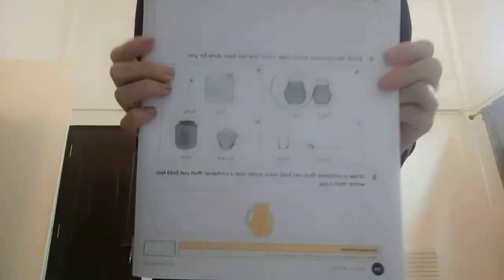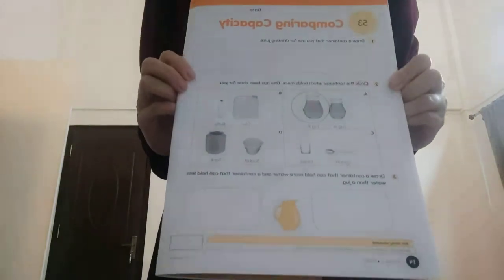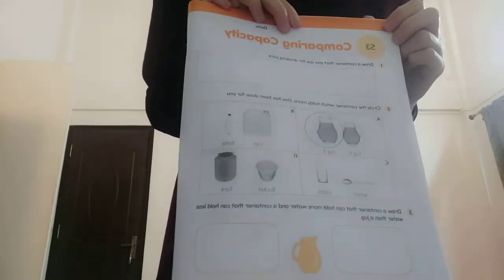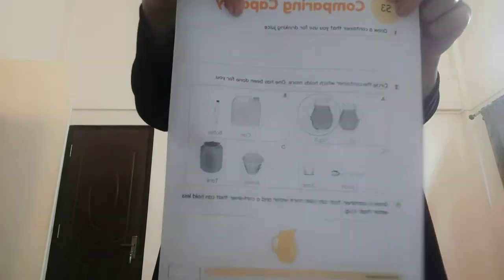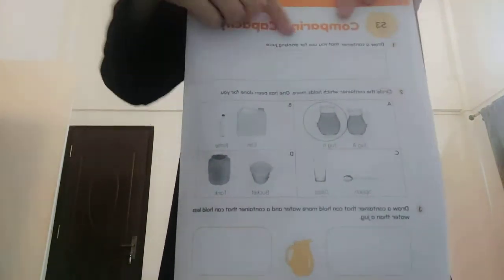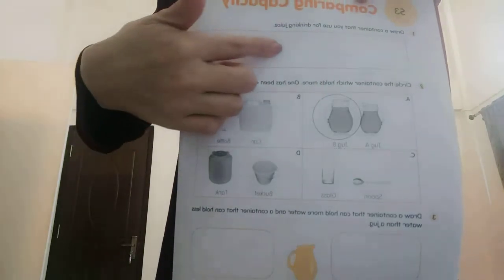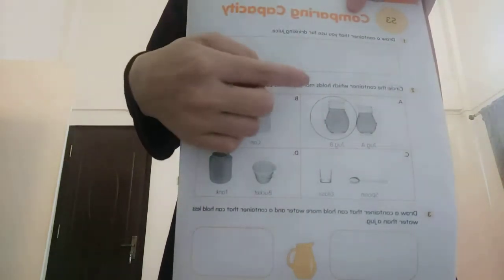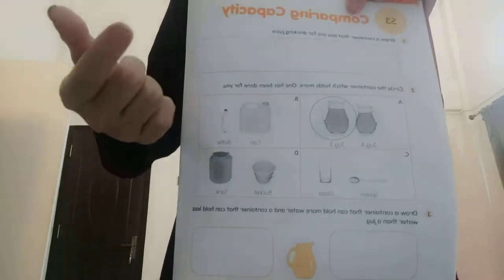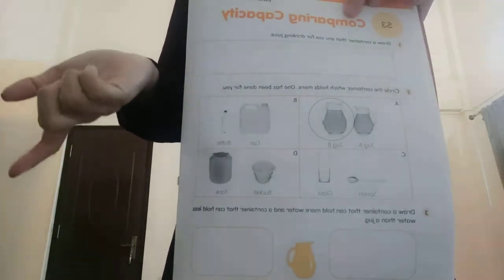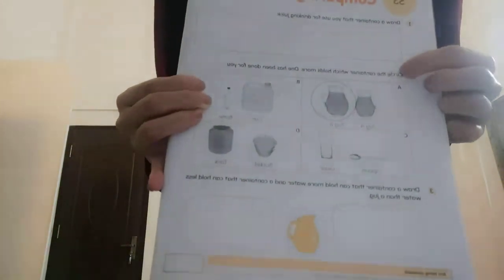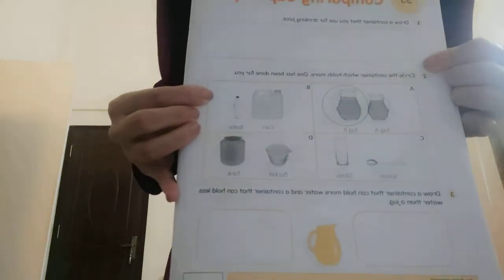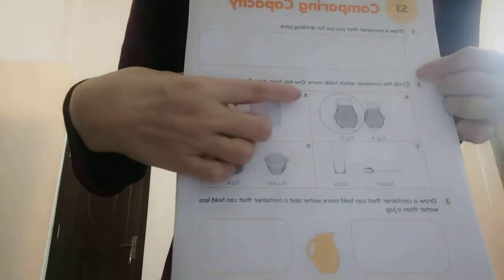Now I want you to open your workbook, okay, S3 to page 14, where you will find comparing capacity. What you have to do here is draw a container that you use for drinking juice. Which container do you use for drinking juice? You will draw in this box here, okay? If you use a glass, you can draw a glass. If you use a cup, you can draw a cup. Or if you use a bottle for drinking juice, you can also draw a bottle. And question 2 here says, circle the container which holds more. Okay, one has been done for you.